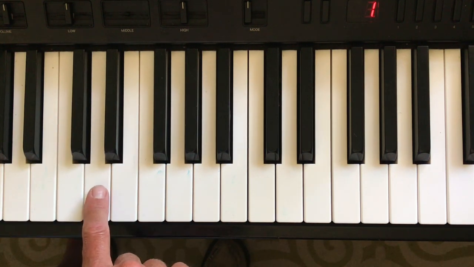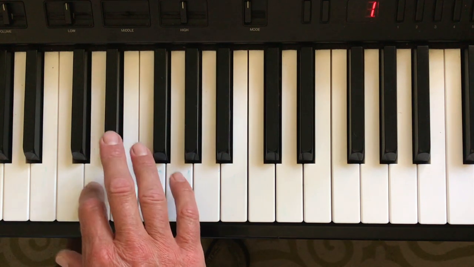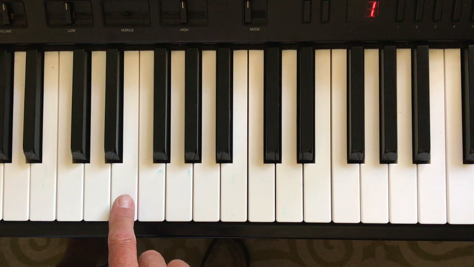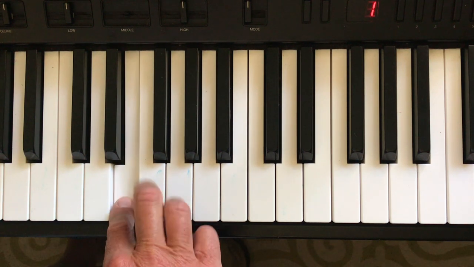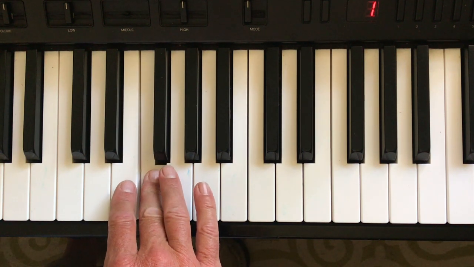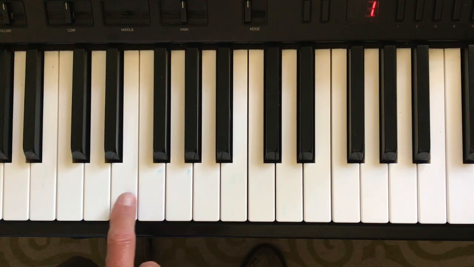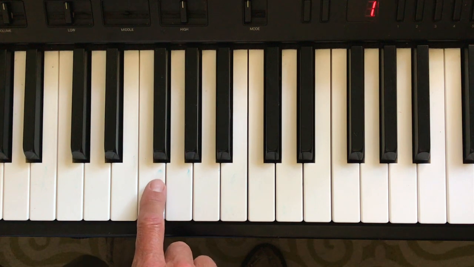The note just above D is D sharp. Wouldn't the note just above E be E sharp? Isn't that interesting?